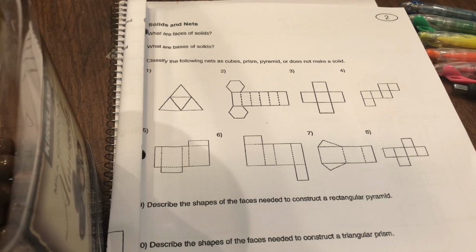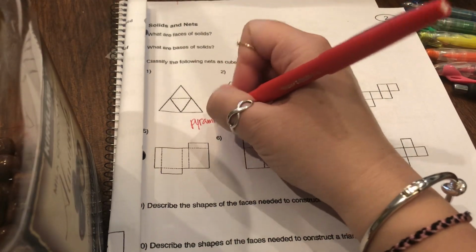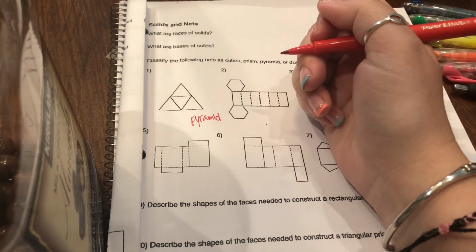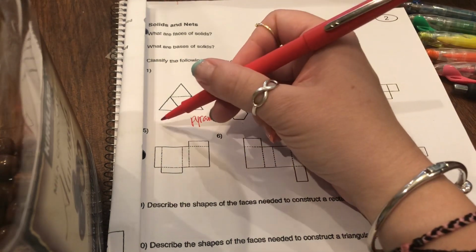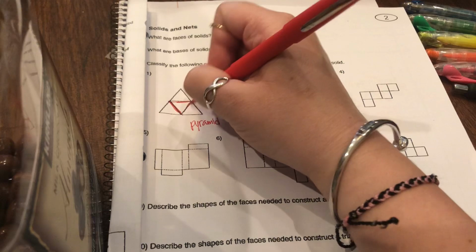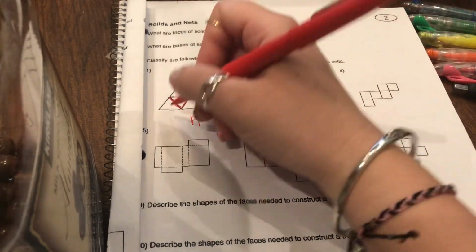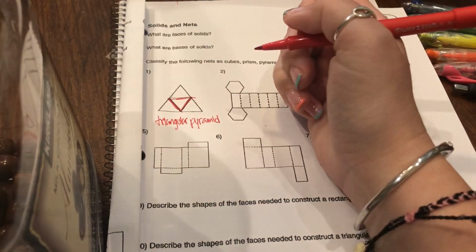Okay, so for this very first example right here, I take a look at it and I notice that there's no rectangles anywhere. So because there's no rectangles anywhere, I know it's not a prism. I know it's a pyramid. So a pyramid means it only has one base. So I need to find that one base shape, and then that's going to make up the first name. Okay, well, let's just say that this is the base because they're all triangles. So I'm going to say it's a triangular pyramid, and double check yourself if you're right.